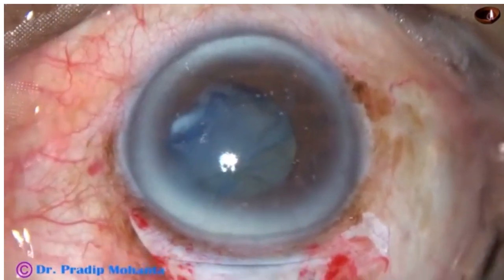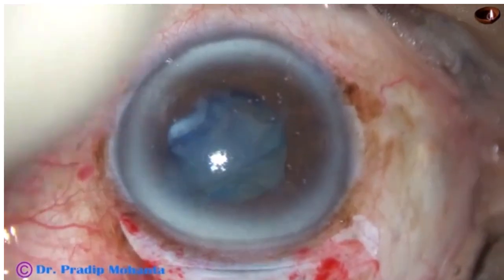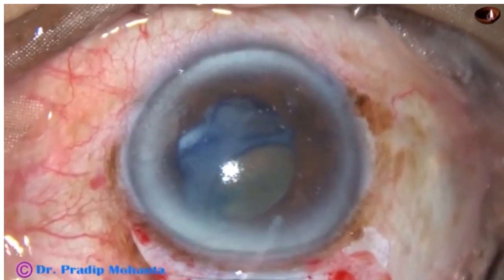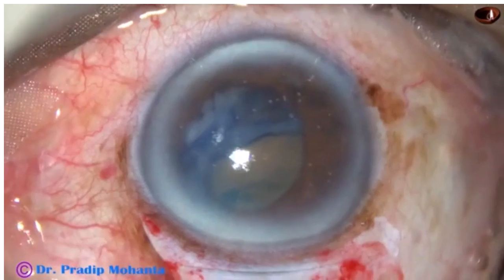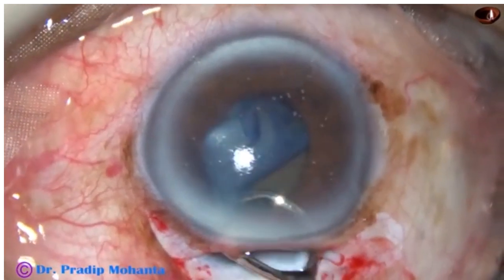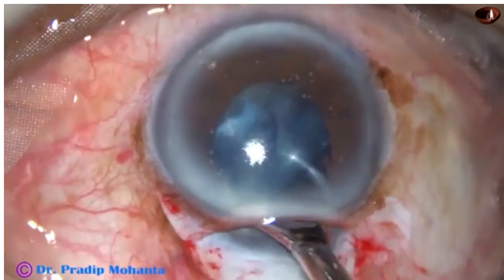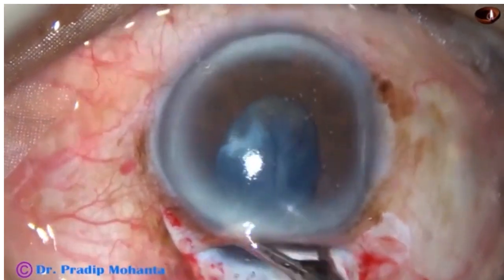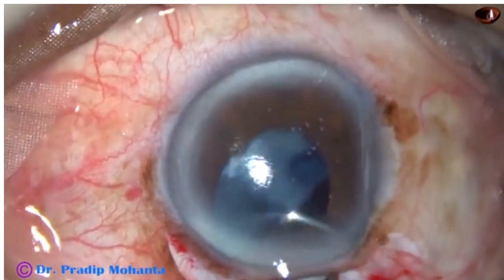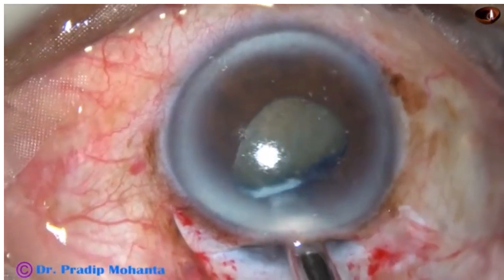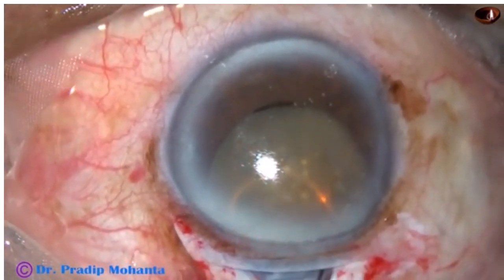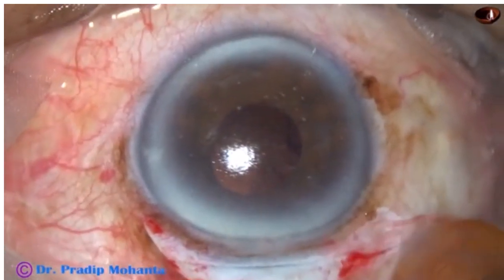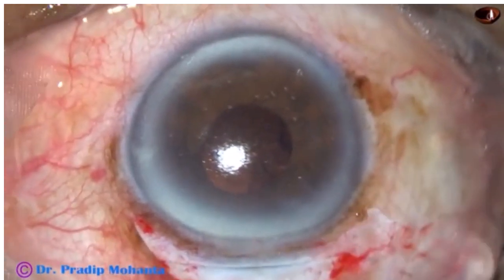And you can see how hard the nucleus is in the complete cataract that is visible. Some viscoelastic to reform the anterior chamber. And now that the zonules have broken, a vectis is placed below the nucleus. The nucleus is engaged. See how big the nucleus is. And it is delivered through that large 14 mm incision.